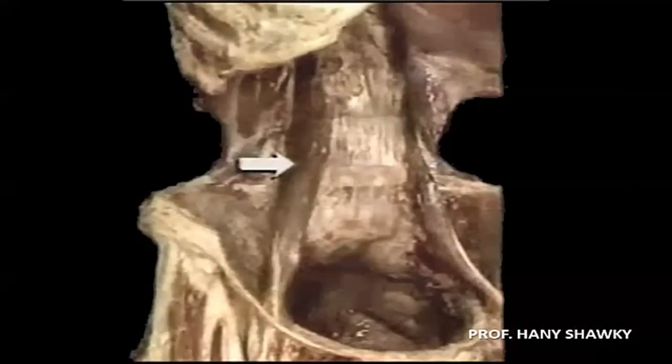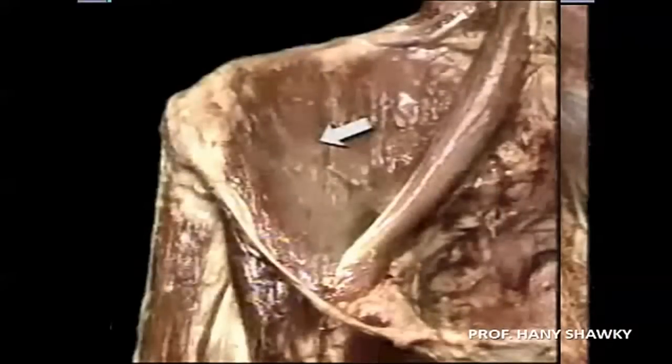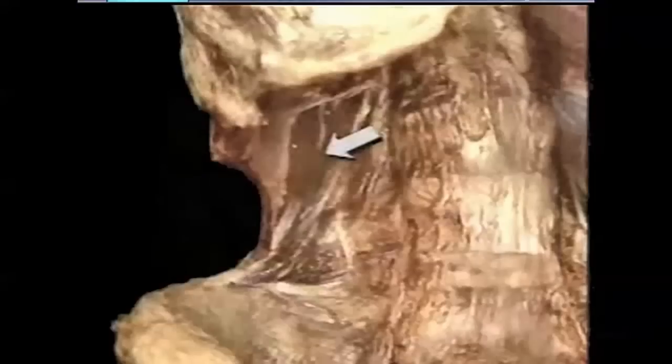Now we will see the muscles of the posterior abdominal wall. This is the psoas major. This is the iliacus and the quadratus lumborum muscle.